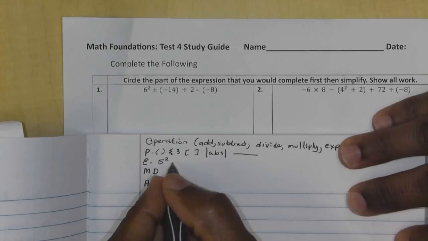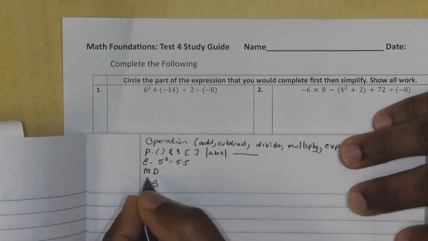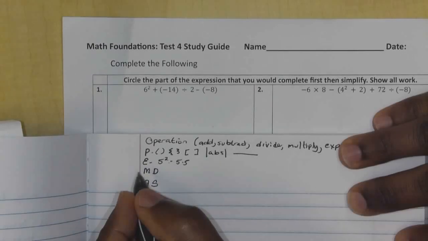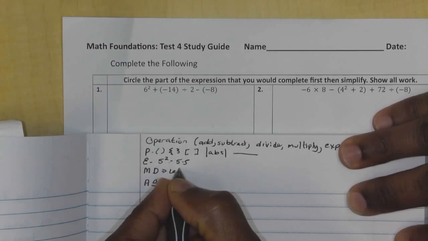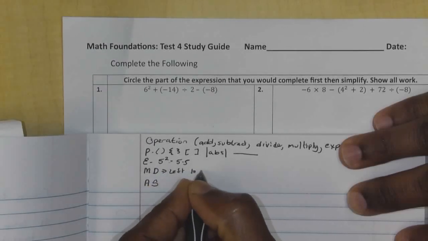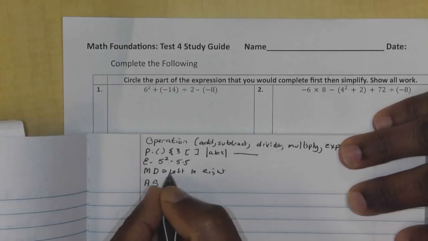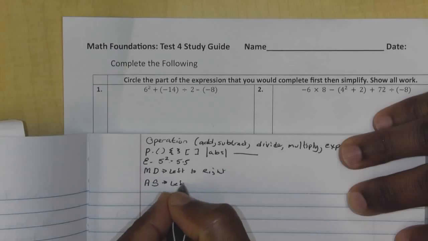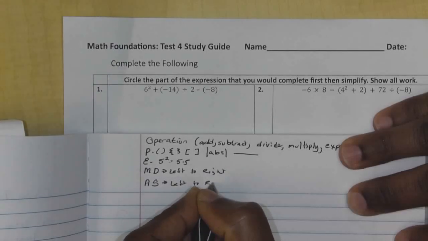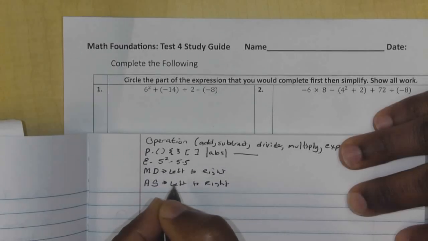5 to the second power means 5 times 5, not 5 times 2. So that's exponent. Now multiplication and division: we only do whoever comes first from left to right. Multiplication doesn't always go first. Whoever comes first from left to right when you have multiplication and division. And addition and subtraction from left to right. Add doesn't always go first. That's what we talked about. So go back and get that makeup notes so I can give you credit on that.